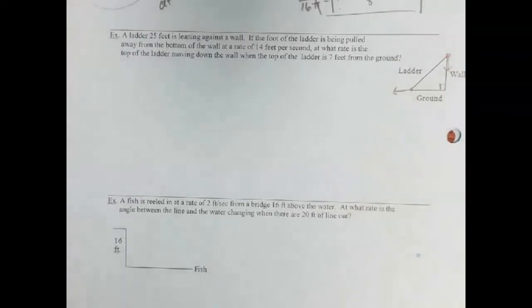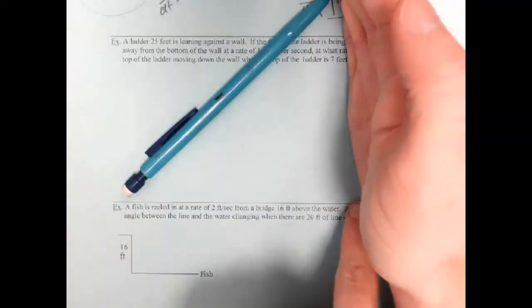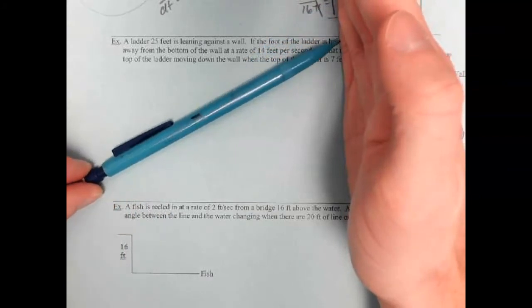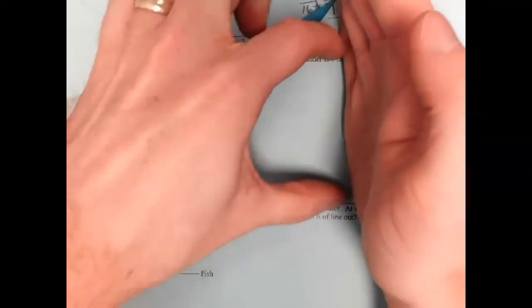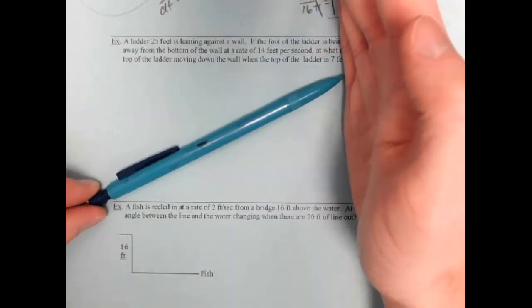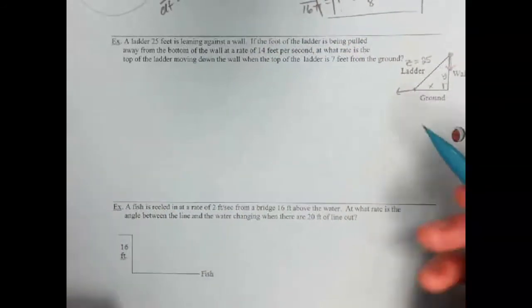You're going to pull the foot away, which makes the top come down. So let's label those distances. I think it's nice to just call this x, call this y. You can call this z if you want, but you really don't need to, because that's constant, and it tells me the ladder, that hypotenuse, isn't going to change. That horizontal distance is not always the same. As you pull the ladder away, it gets bigger. And this vertical distance, the y value, is going to get smaller. But the actual length of the ladder never changes, so you don't need to call it z. You just plug in the number. It's 25.